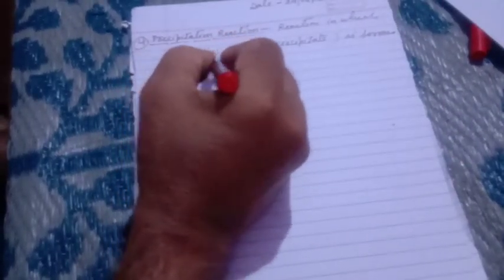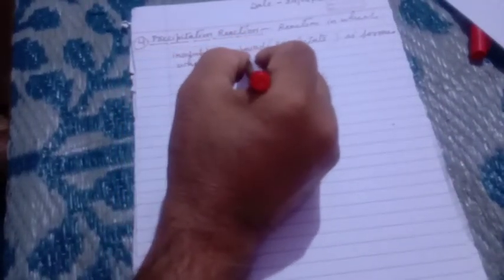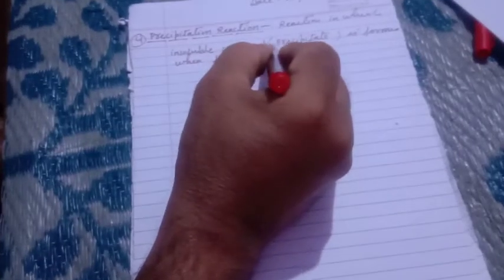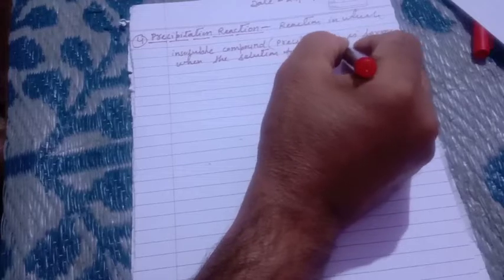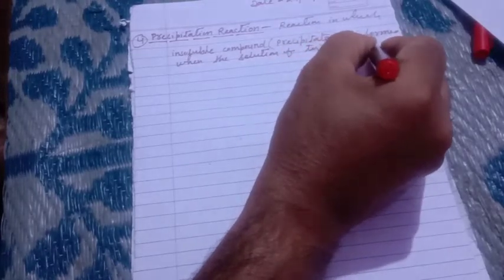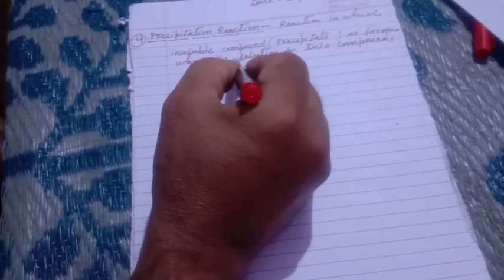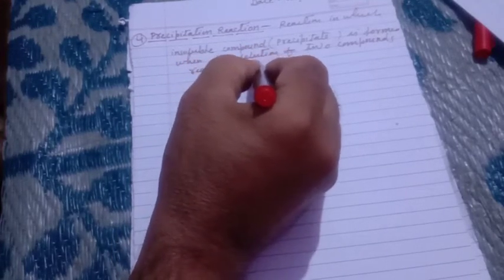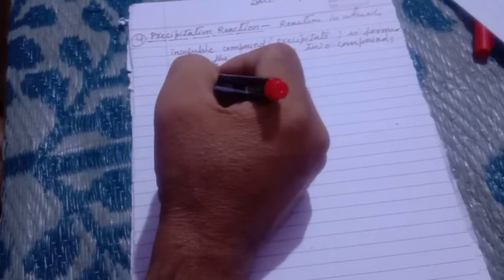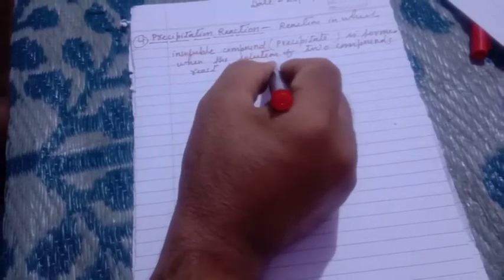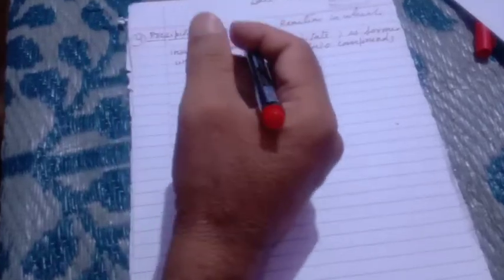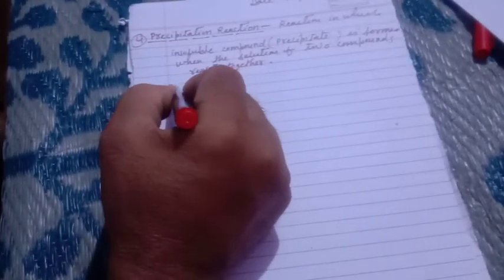when the solution of two compounds react together. Okay, just see, solution of two compounds. Just try to understand what is this one.